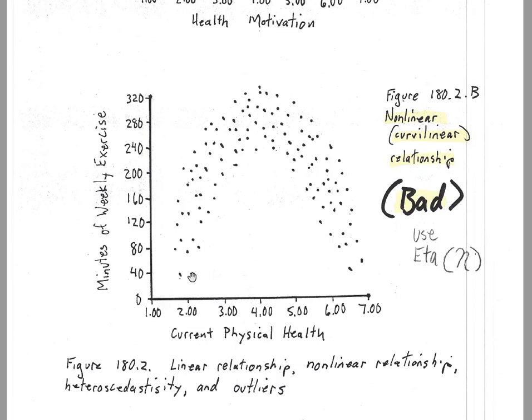If somebody scores really low on current physical health, they don't get any exercise at all because they're in too bad shape to get any exercise at all. Maybe their conditioning is so poor they get winded immediately. But as current physical health goes up, as current physical health increases, minutes of weekly exercise increase. Now we're looking at people that are more fit, and yes, they can engage in more exercise, they engage in more and more, until you reach some midpoint.